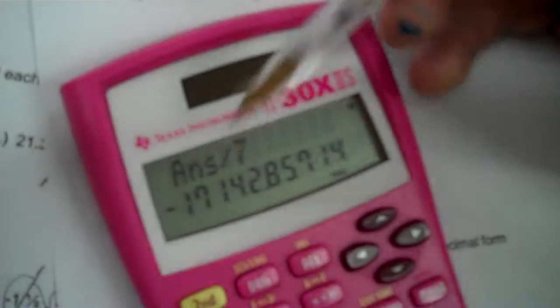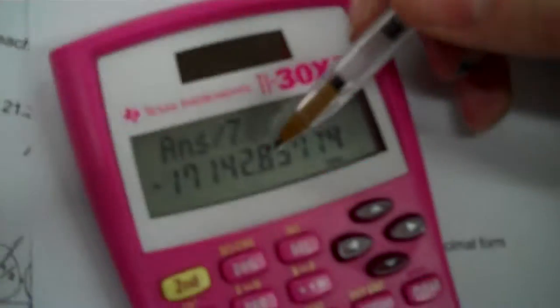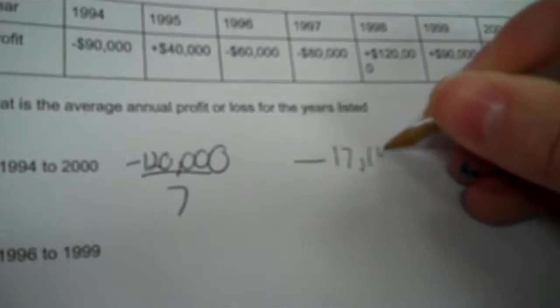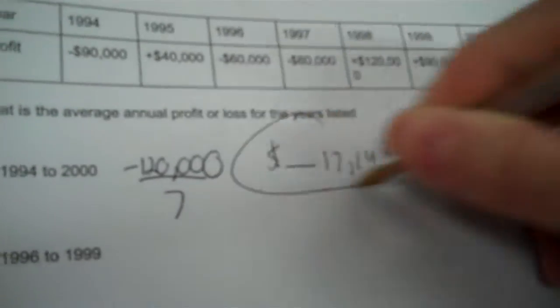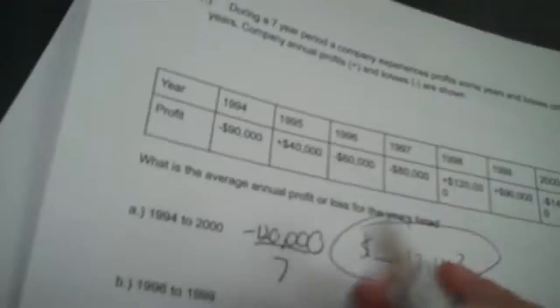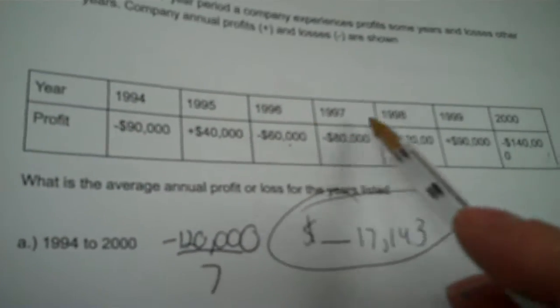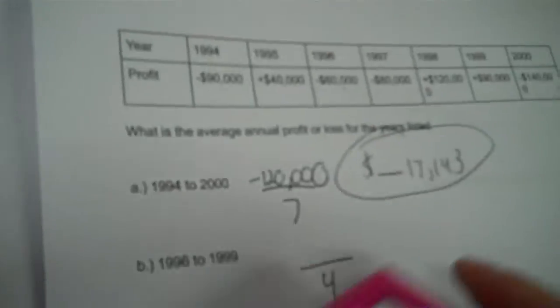Divide by 7. So you're going to just round it to whole numbers, negative $17,143. Okay, they didn't do too well. Okay, I'm up from just 96 to 99, so that's 1, 2, 3, 4 years. So I'm doing the same thing, but I'm only doing those 4 years.